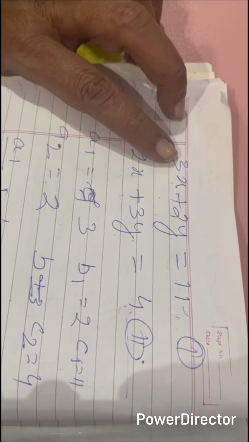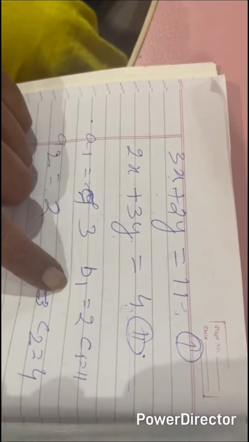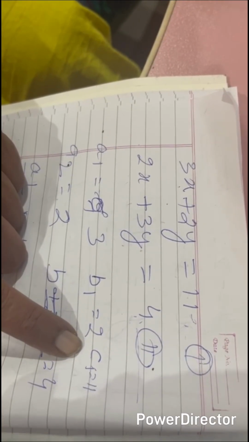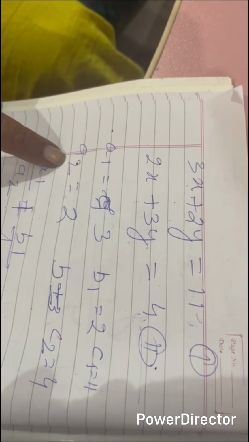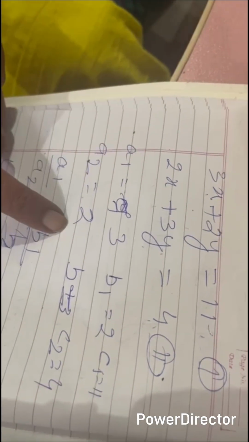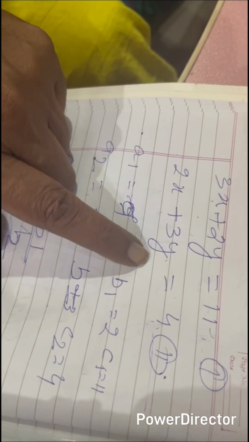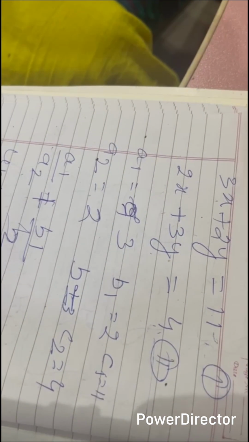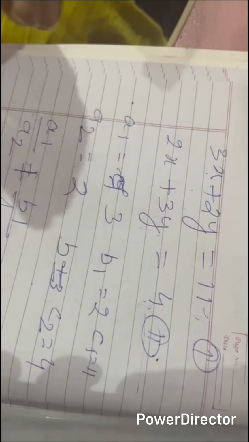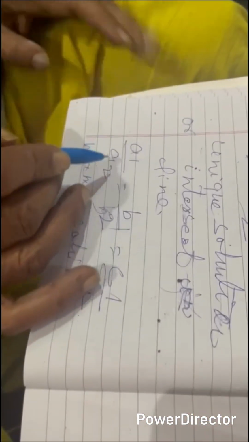3 is the coefficient of x, A1, and B1 is the coefficient of y, 2, and C1 is equal to 11. The coefficient of x in equation 2 is 2, the coefficient of y is 3, and the constant value is 4. Now we want to see whether this equation has no solution or many solutions. Take these conditions, students, note them down.